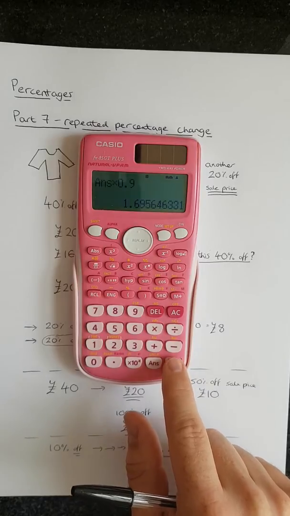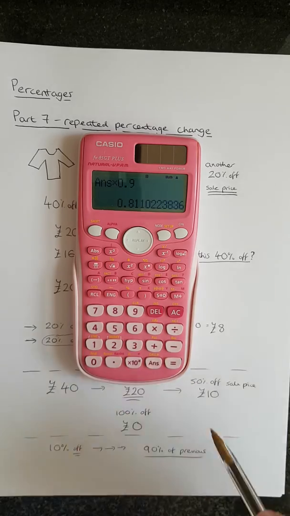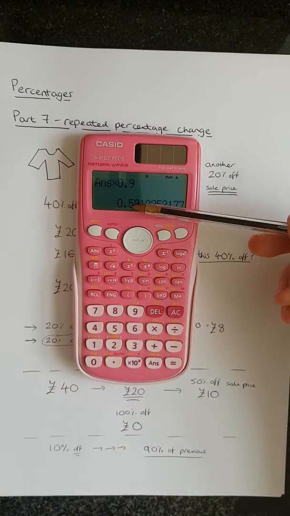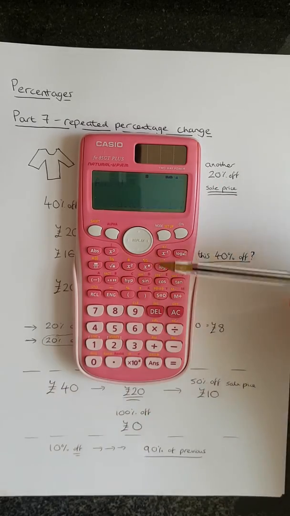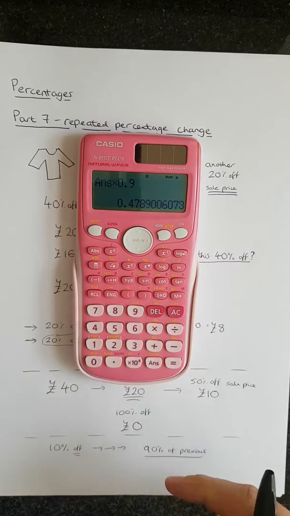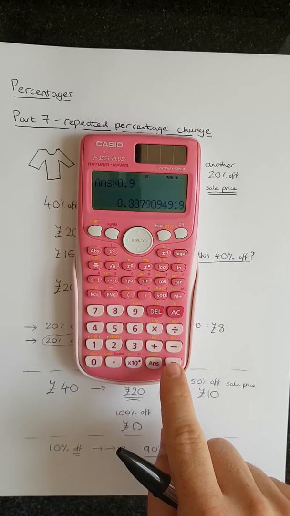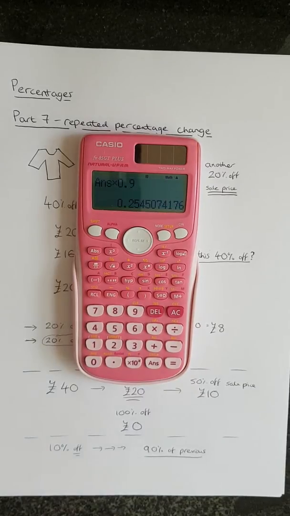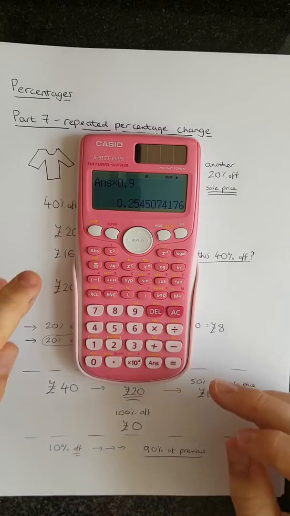Loads and loads and loads. You might notice now that each time I click the button, it's dropping by a very small amount. That's because 10% of a small number is a small amount. This is a repeated percentage change. And now we need to look at how we actually do one.